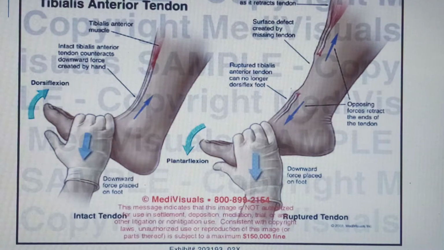Now, I told you that we should take notice of the tendon of the tibialis anterior muscle. Sometimes there could be a tear to the tendon of the tibialis anterior, over here. So you won't be able to dorsiflex powerfully, because it's a major dorsiflexor. So what will happen is that we will test if it is ruptured or not by placing an opposing force to your foot.